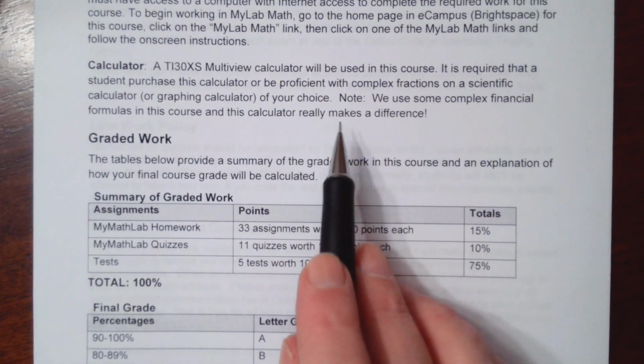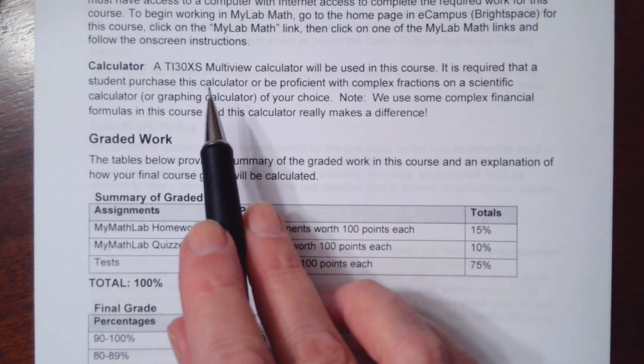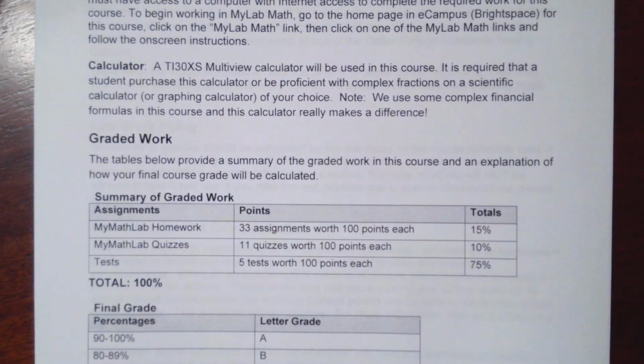In this course, we're going to be using the TI-30XS Multiview Calculator. Actually, I think I'm going to go ahead and just grab it real quick.